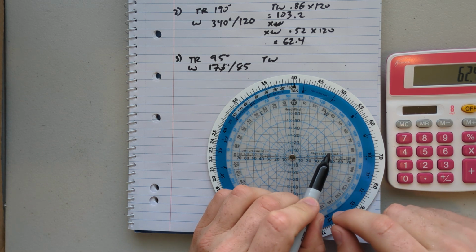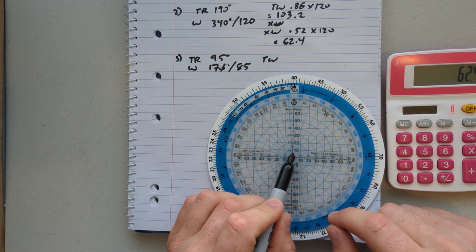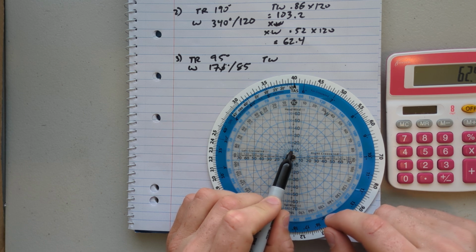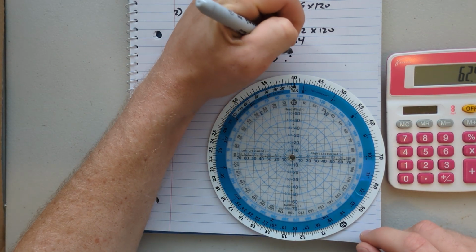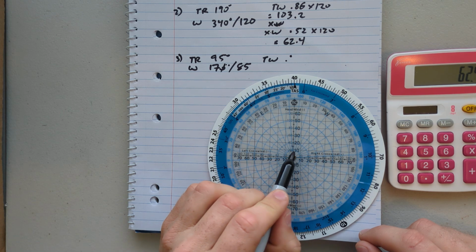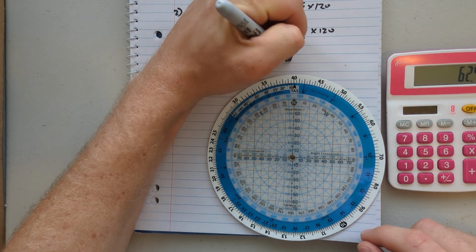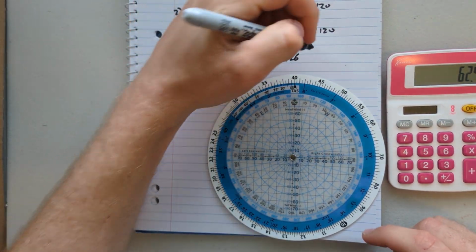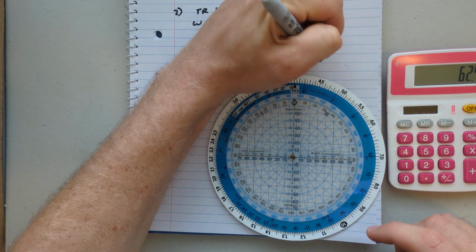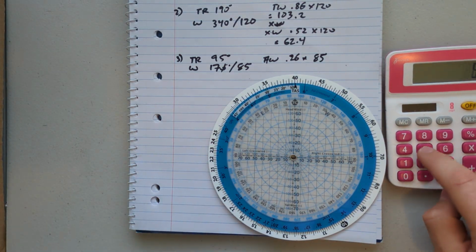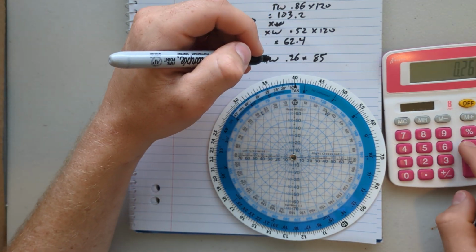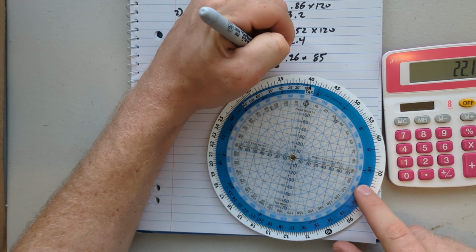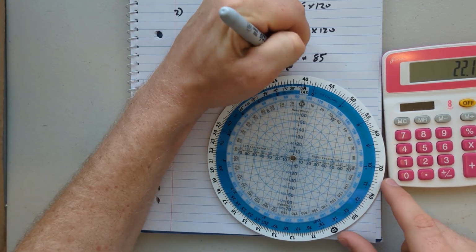We go to that 100 knot line, go horizontally across to about 0.36, right? No, it's not. It's 0.26. 0.26, make that a headwind, times 85 is minus 22.